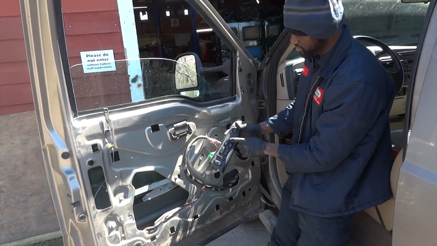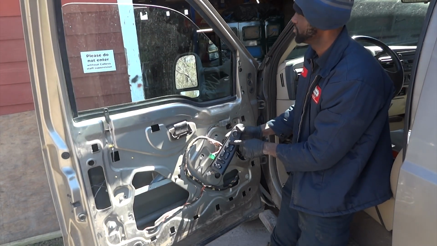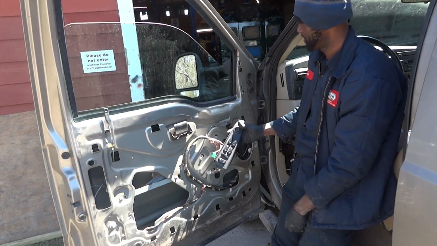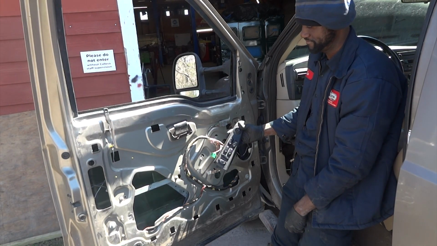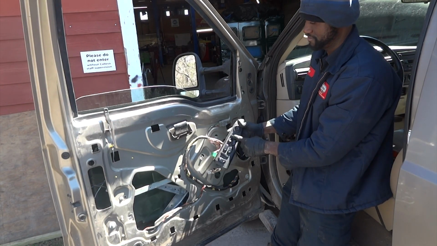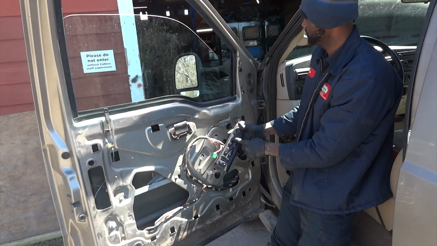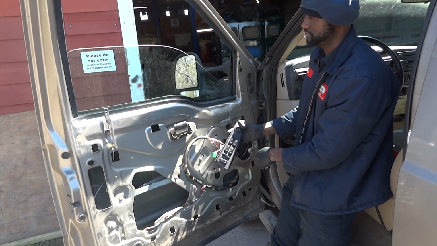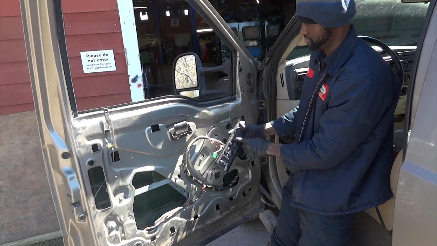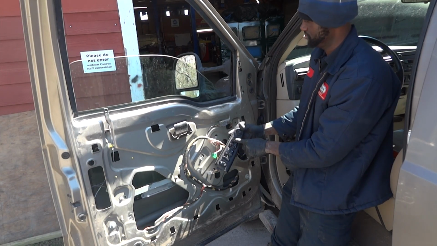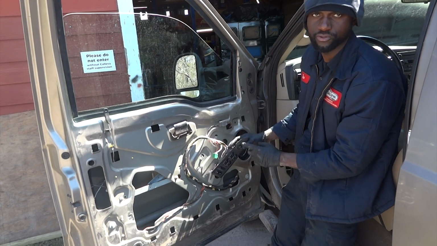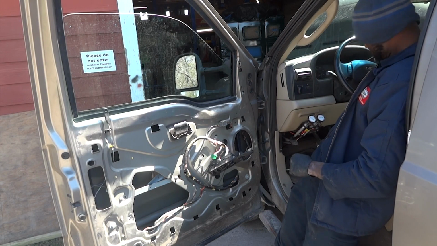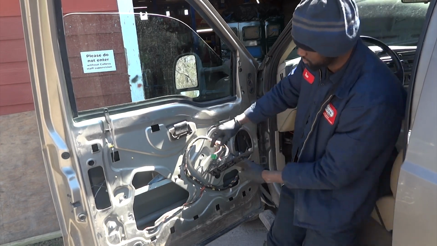So now let's roll the window all the way up. Good. So we're gonna roll the window all the way down. All right, so the window works. It no longer sticks to the bottom, so we're good to go. So now we're gonna install the door panel.